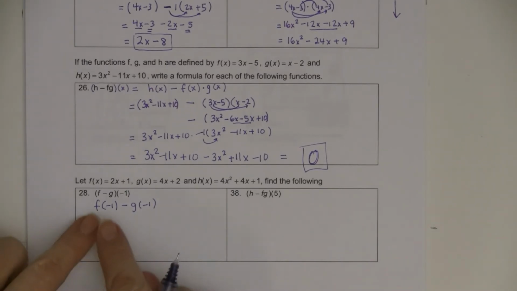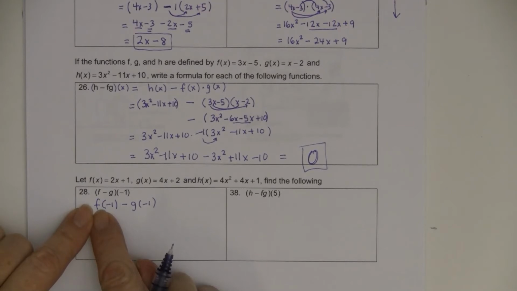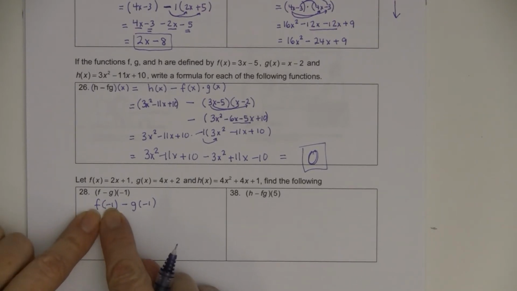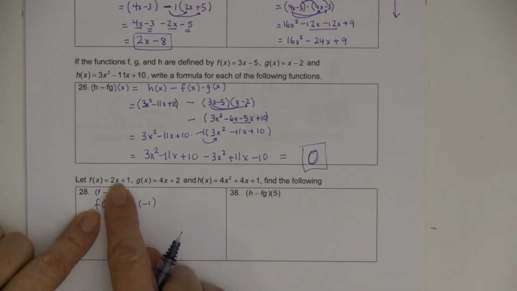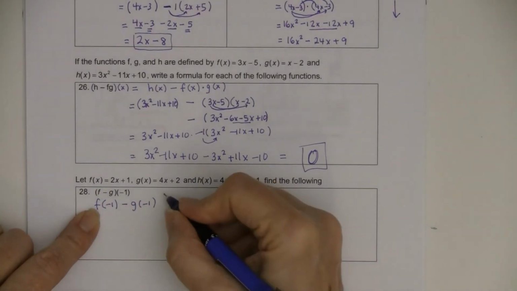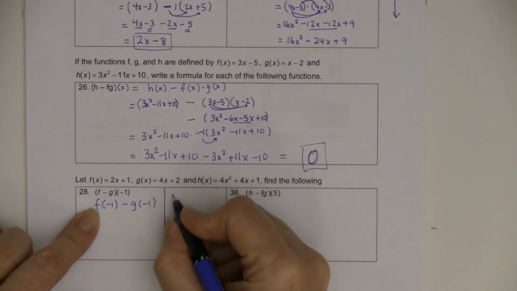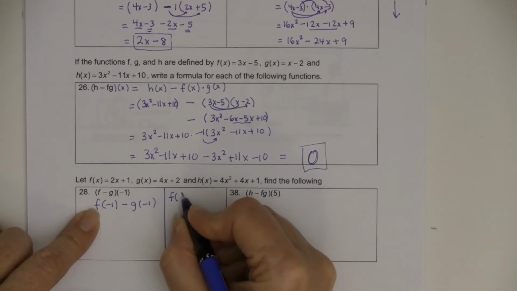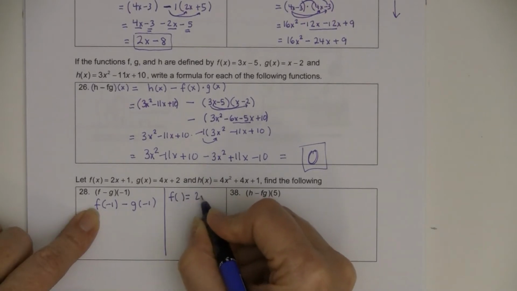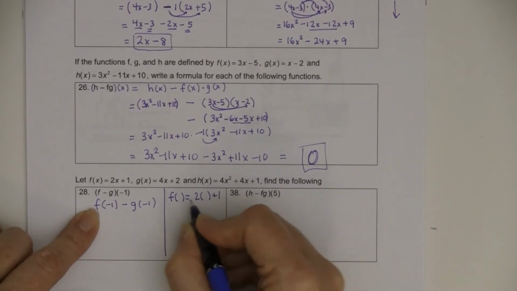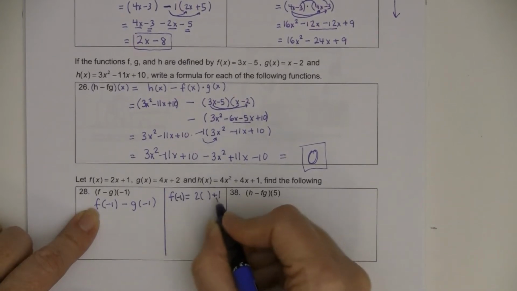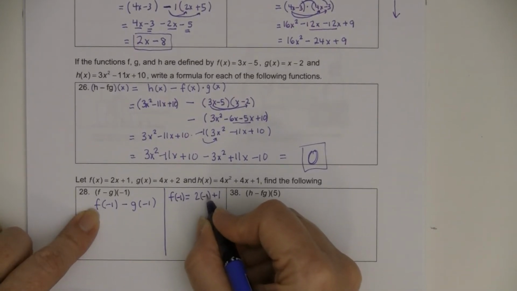So this says go to the function called f and replace x with negative 1. I like to have my side scrap paper here. So f at the blank equals 2 times the blank plus 1, and they're asking me to put in negative 1 in both spots. For x, put in negative 1.